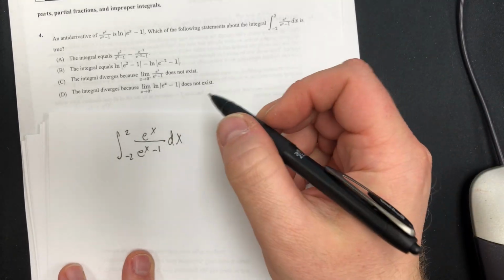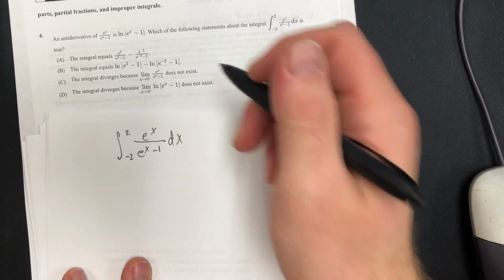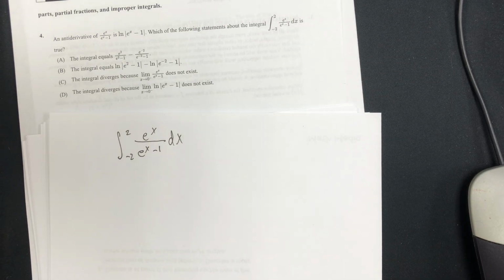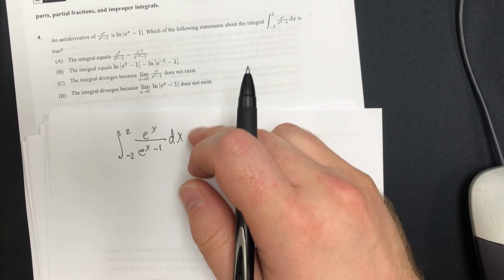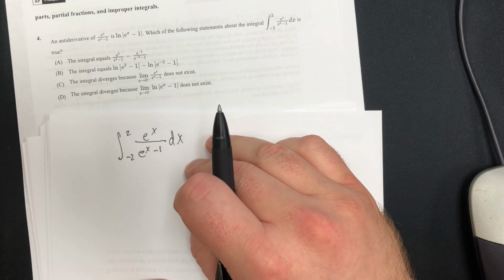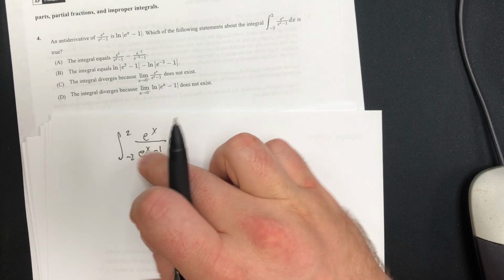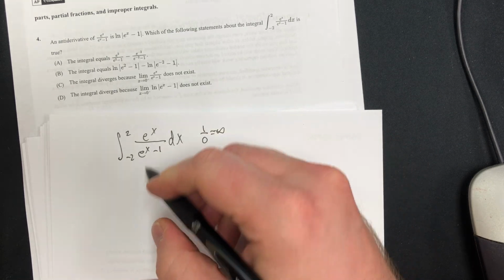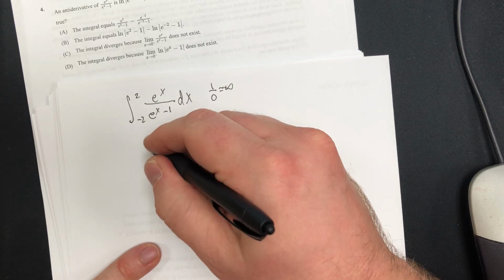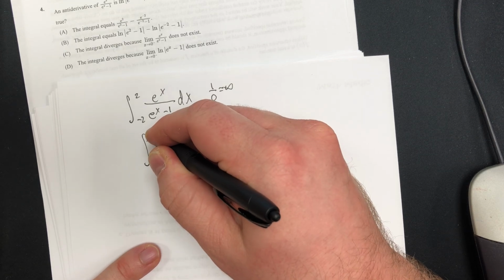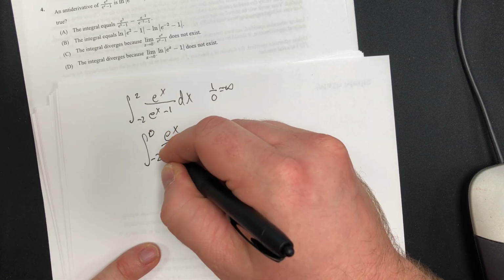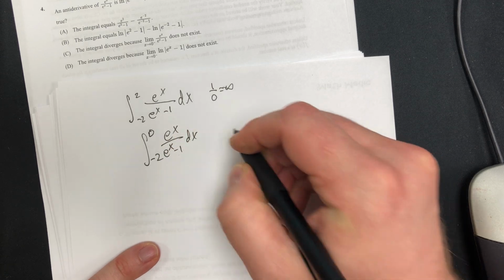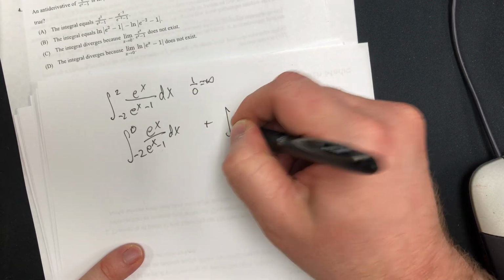Well, one of the things that's really important with this is if there's an undefined piece along the way, you have to include it. So, for example, when x is equal to 0, we get 1 on the top, we get 0 on the bottom. We have 1 over 0. That is infinity. That means at 0, I need to break this up, and I need to look at these separately. -2 to 0 plus 0 to 2.